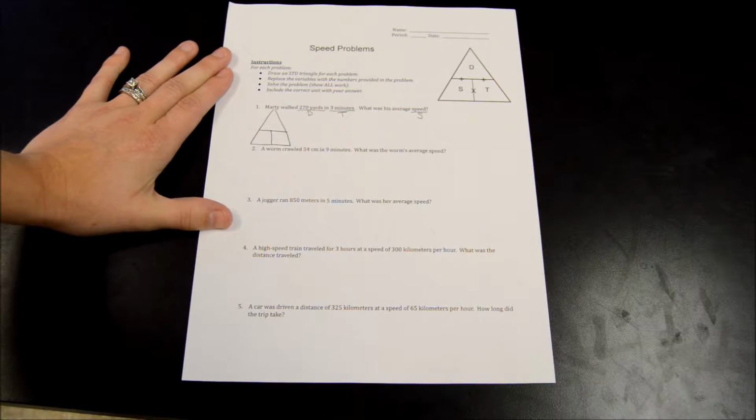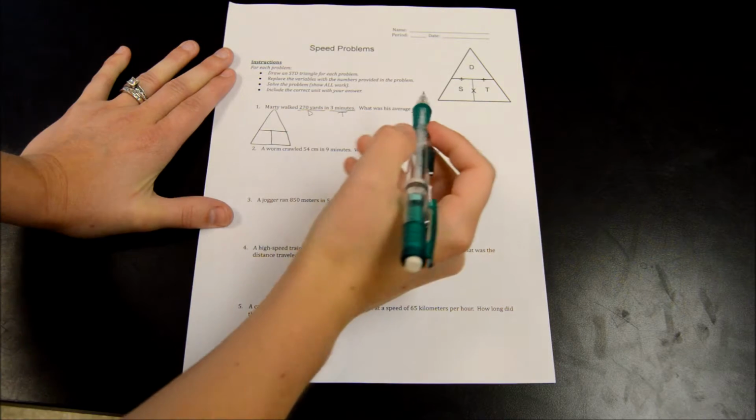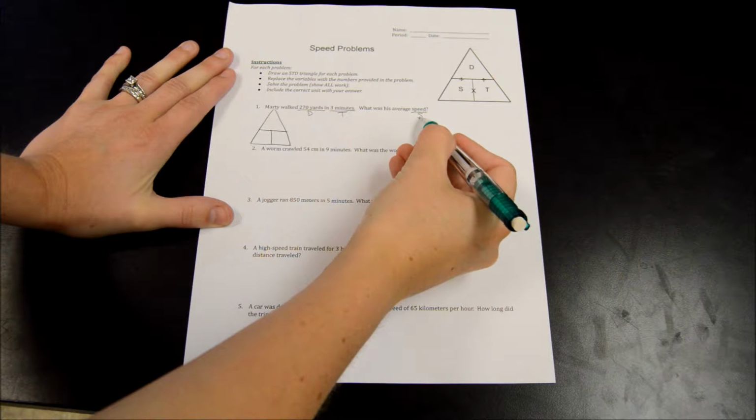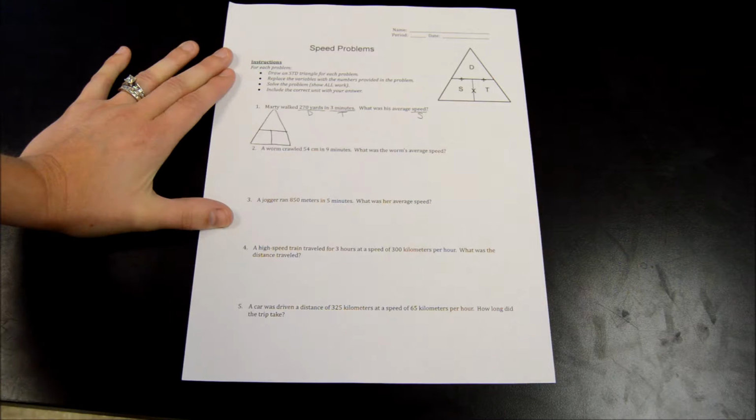All right, and then you're going to plug in the information that's given and solve. Don't forget that your units for speed is distance divided by time. So yards per minute.